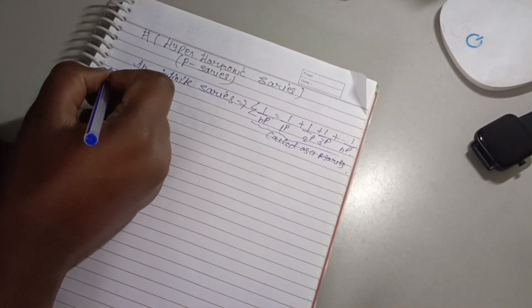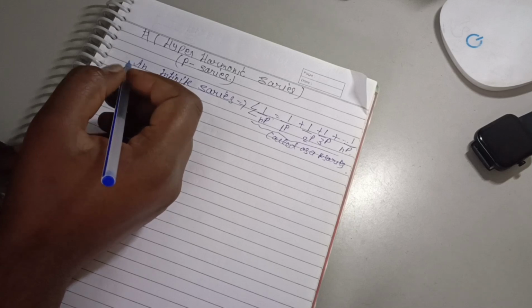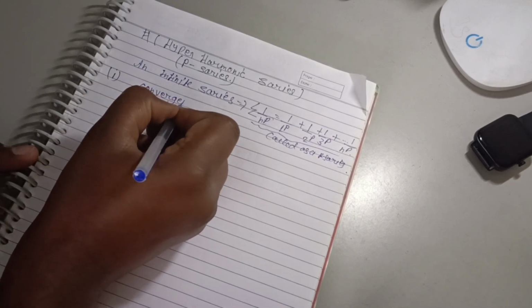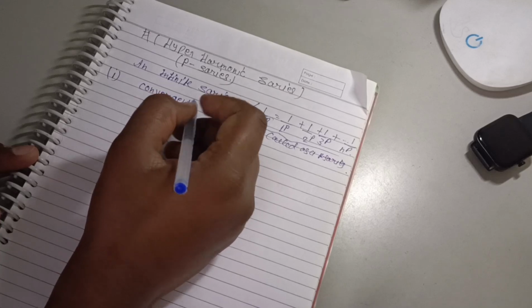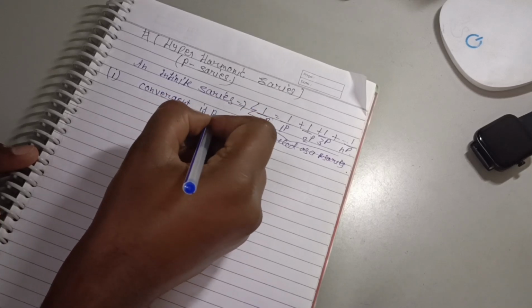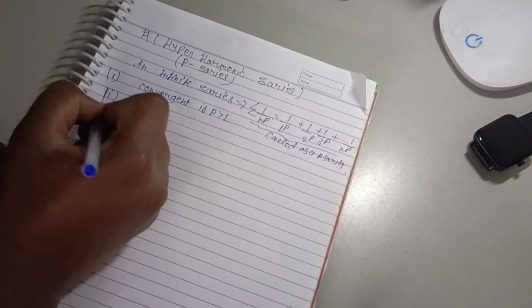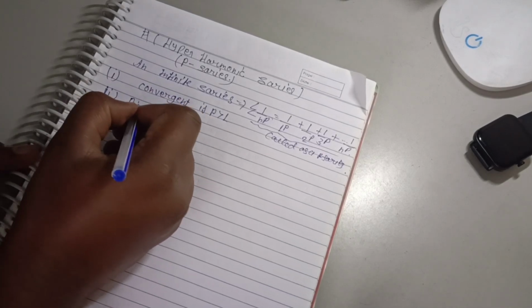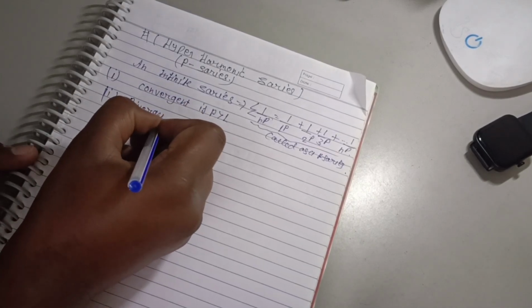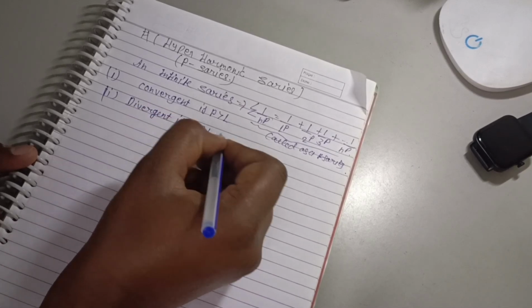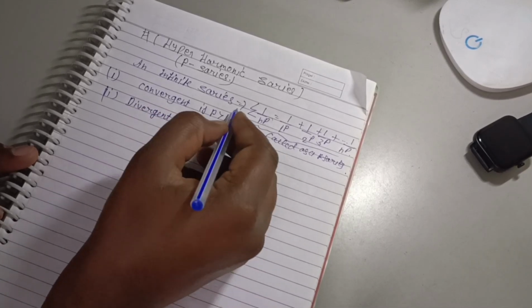So first, it is convergent if p is greater than 1, and second, it is divergent if p is less than or equal to 1.